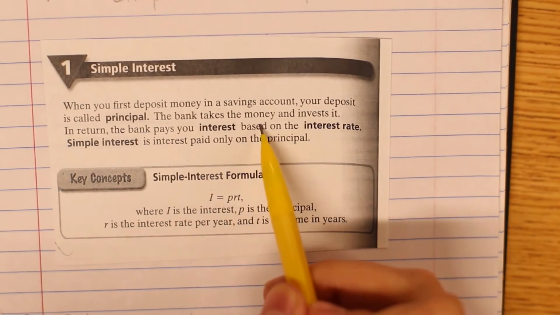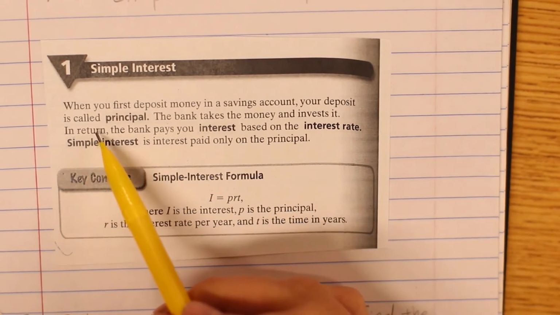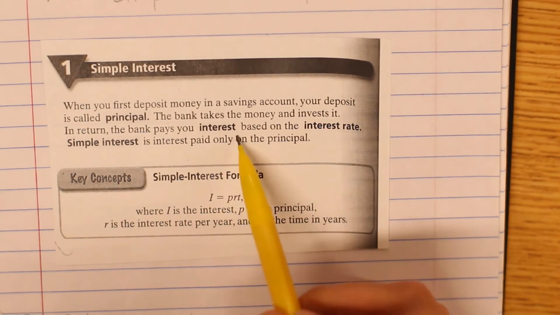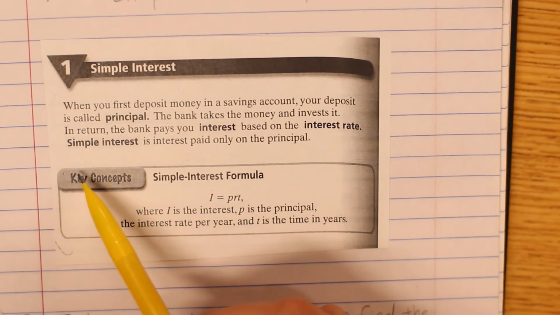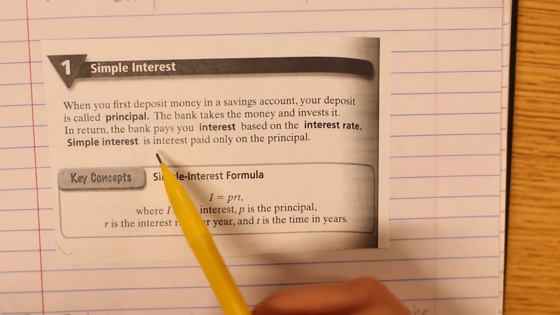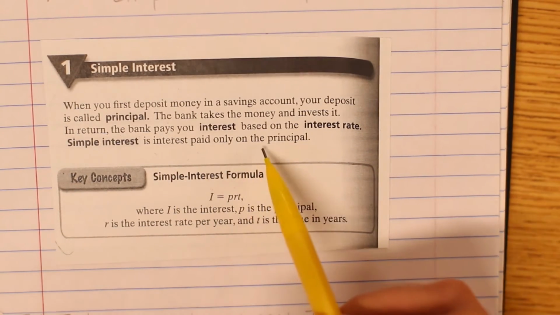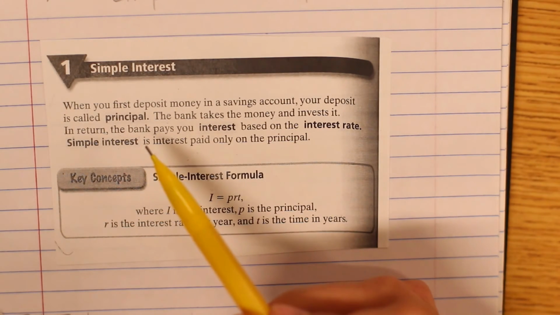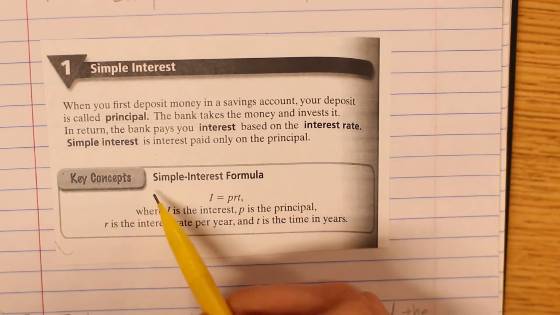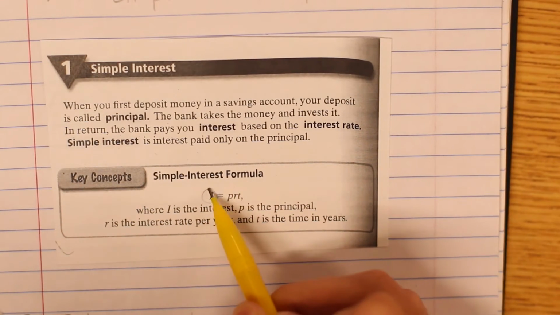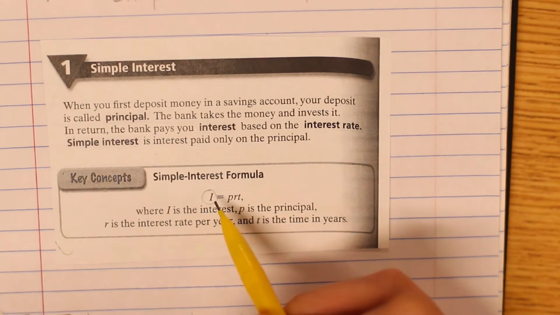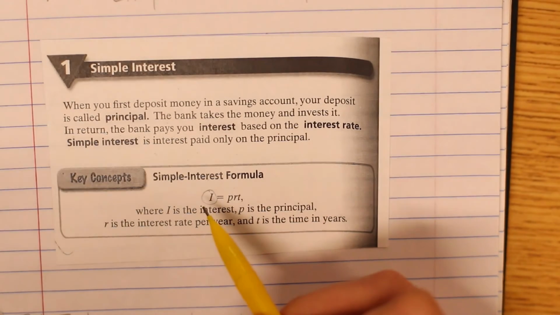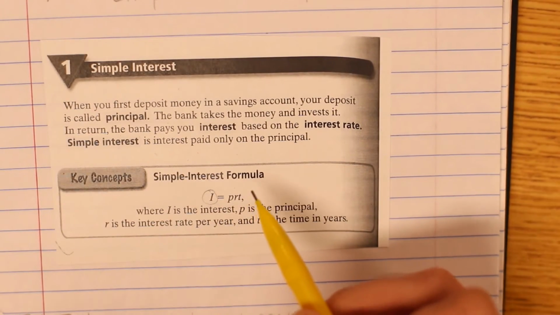The bank takes the money and invests it. In return, the bank pays you interest based on the interest rate. Simple interest is interest paid only on the principal. So it's interest that you only get paid based on how much money you put in at the beginning. And the formula is down here. You can use this to find the interest. This is only finding how much money you make off of it, not how much you have in total. This is the money that you made off the money that you put in.